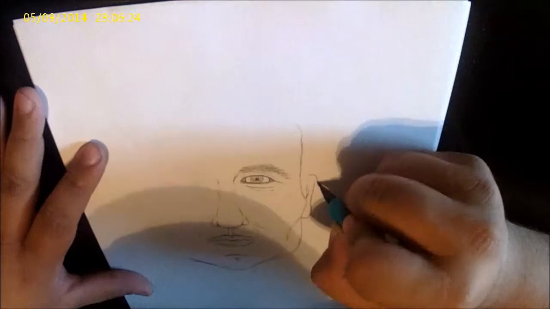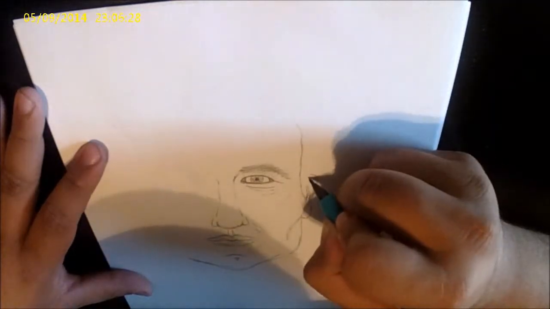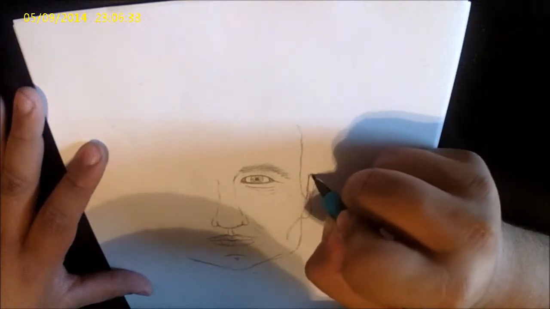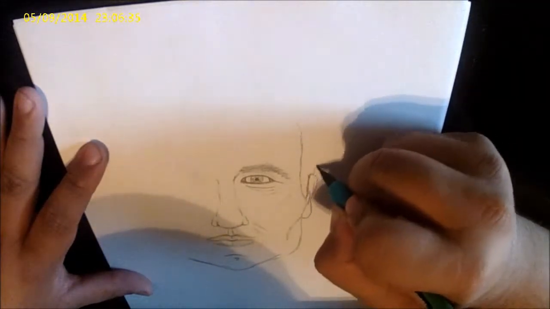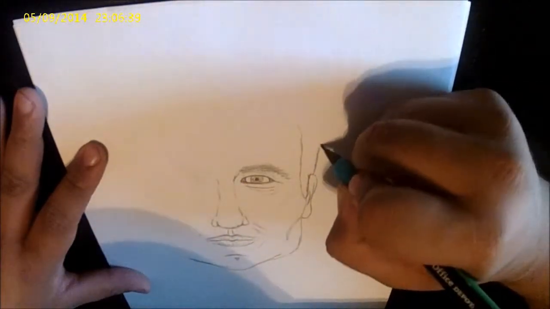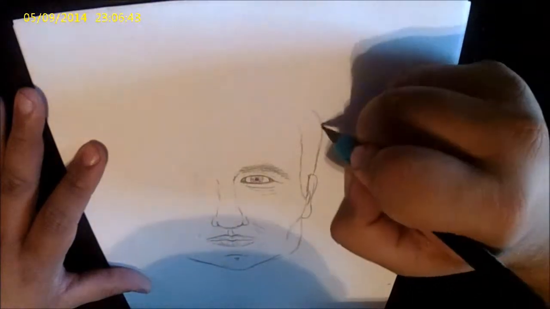This usually sticks out a little bit more on people. And again, remember, we have our hair that comes over it and behind it. And there, most people's heads have a very simple shape to it.